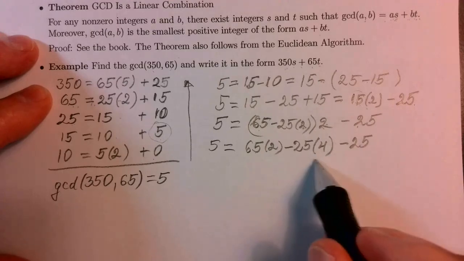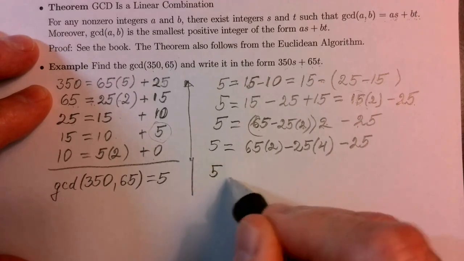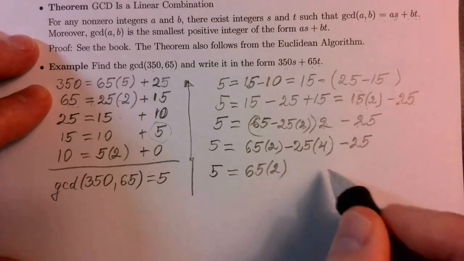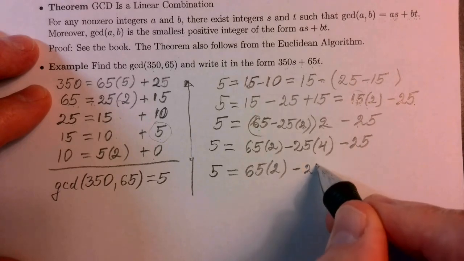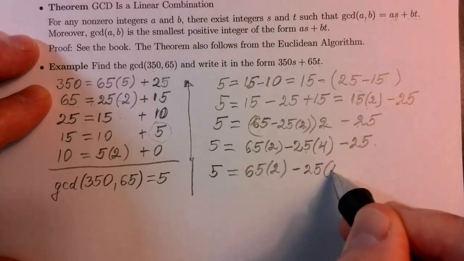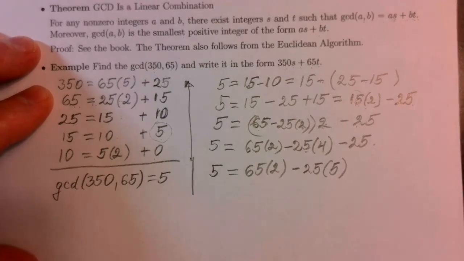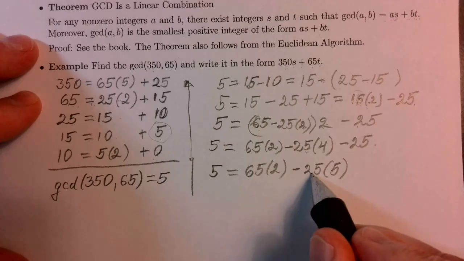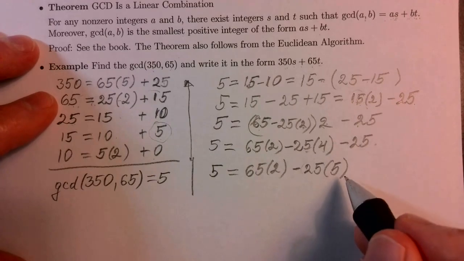And then how many 25s do we have? Four here and 1 here, so altogether 5. So we collect those two. And finally, this 25 will be replaced with another linear combination.